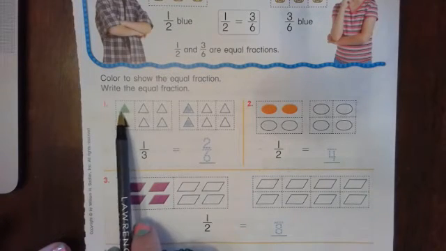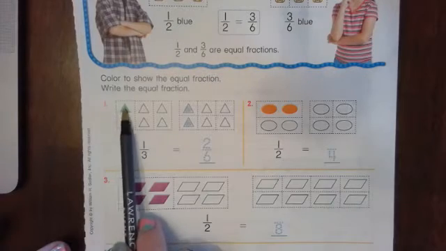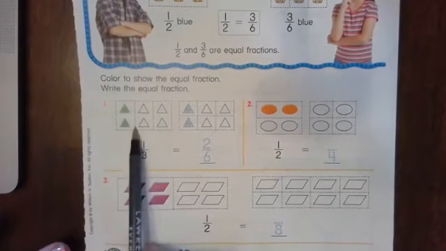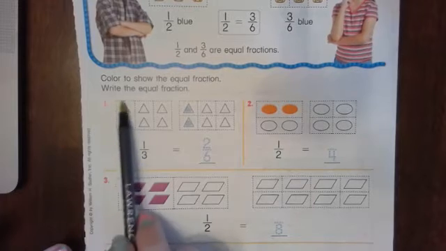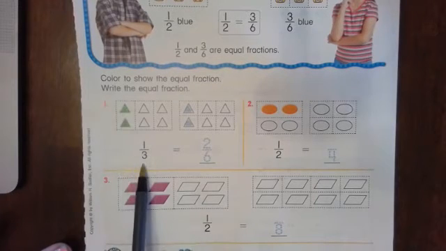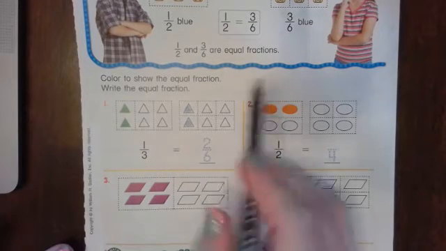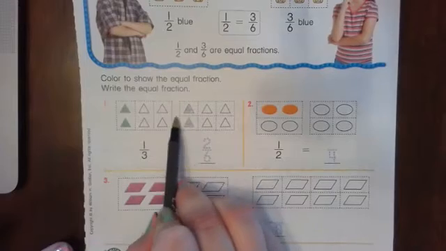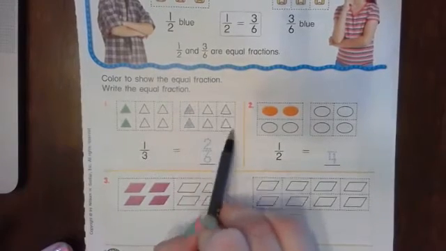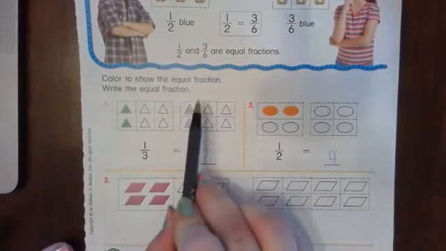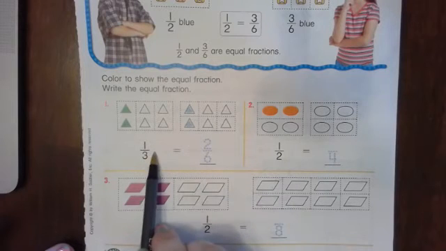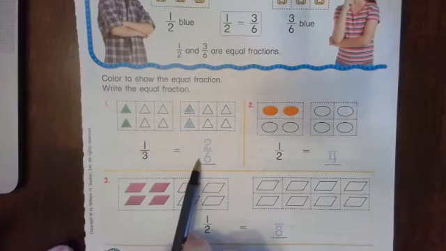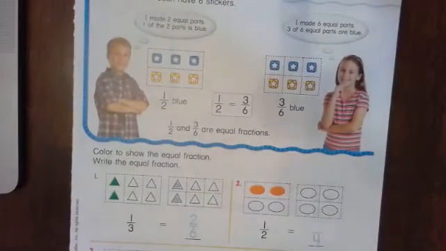So here we go. We have it split into 3 parts, and out of those 3 parts, 1 of the parts is colored. So we have 1 out of 3 parts colored. Now, on this one, we have it split into 6 different parts, okay? And 2 out of those 6 are colored. So 1/3 is equal to 2/6. So this one is the same kind of thing as this one up here that we talked about.